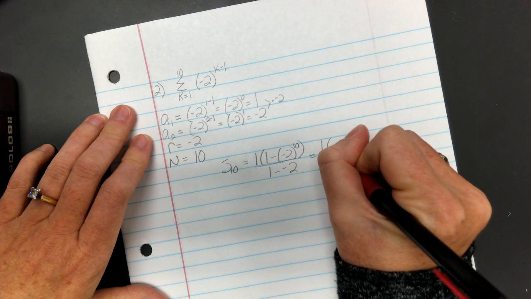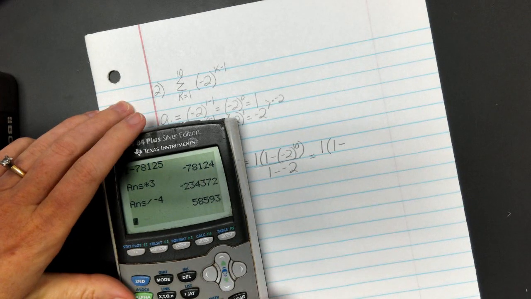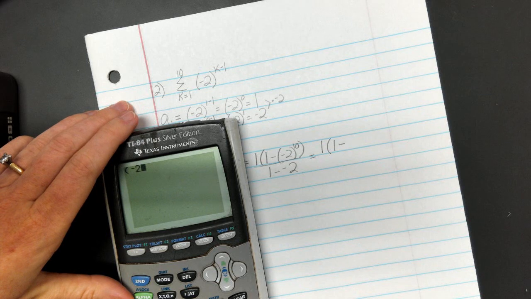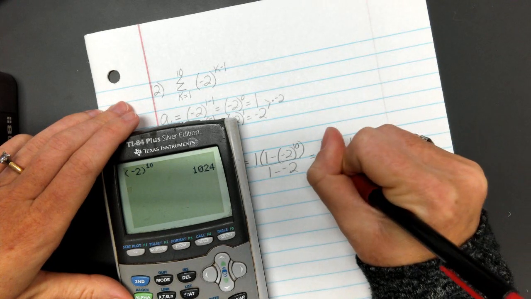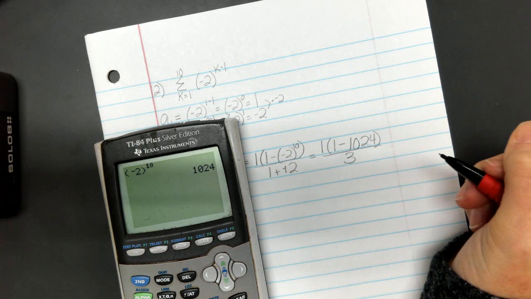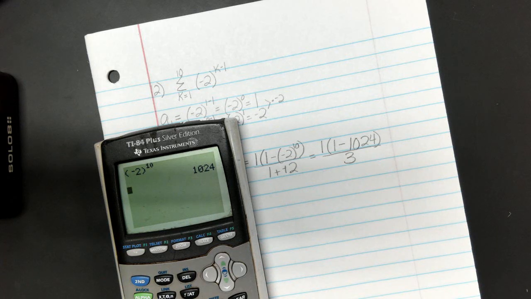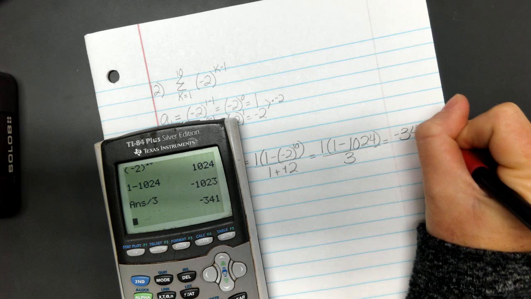Okay, I'm going to go ahead and keep my 1 out there on the front side. You don't really have to, but I'm going to just for a few minutes. And the other thing you want to be careful with on this one is to make sure that the negative 2 is inside parentheses, so that when you raise it to the 10th power, it also raises the negative to the 10th power. So that's going to be 1,024. And then on the bottom, I'm going to change my minus and negative to a plus and make that a 3. Okay, so I'm going to let that 1 go right there now. So I'm going to do 1 minus 1,024, and then I'm going to divide that by 3, and that's going to give me a sum of negative 341.